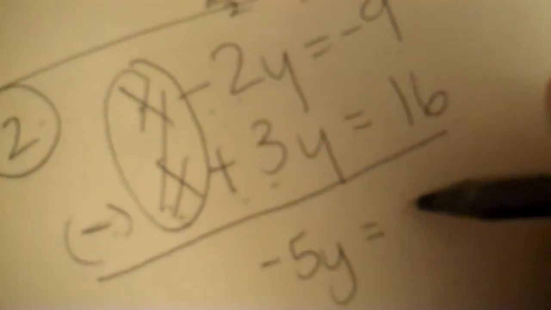So now x minus x is gone. Negative 2 minus a positive 3 is a negative 5y. Negative 9 minus 16 is negative 25. So now we'll divide both sides by negative 5. And y equals a positive 5. And now we've got the y value.